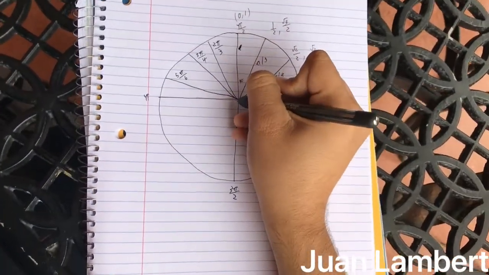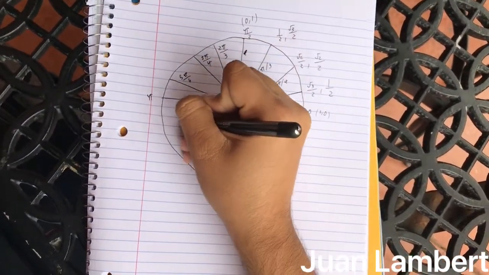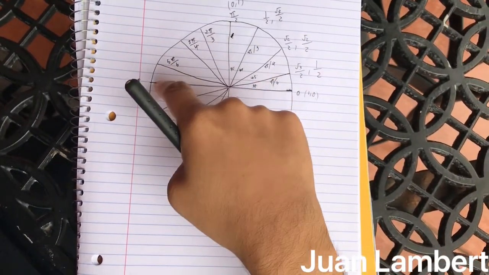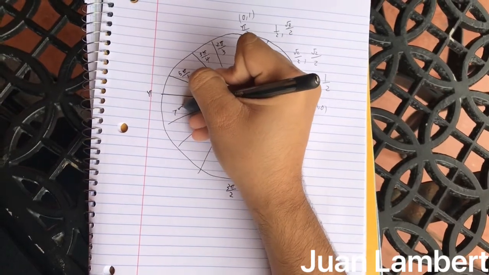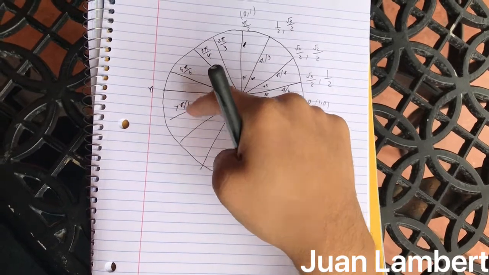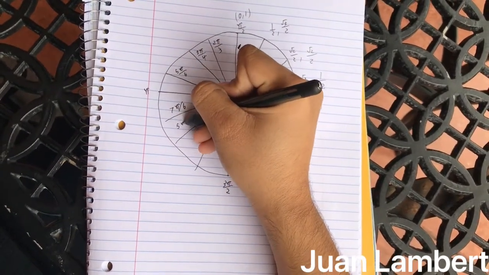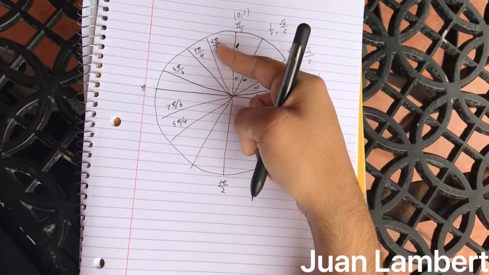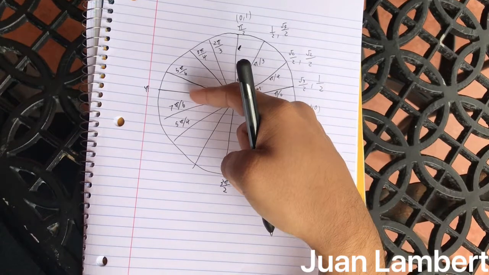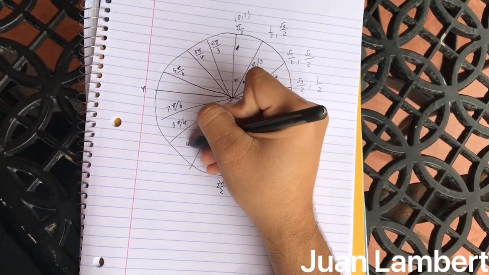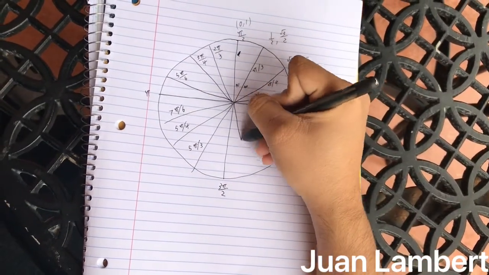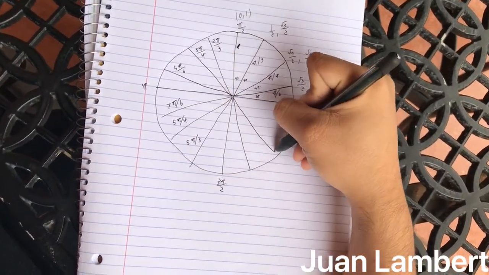Now for the third quadrant, right here, this is 7 pi over 6, 5 pi over 4, 4 pi over 3, 5 pi over 3. Now for the last quadrant, the exact same thing.